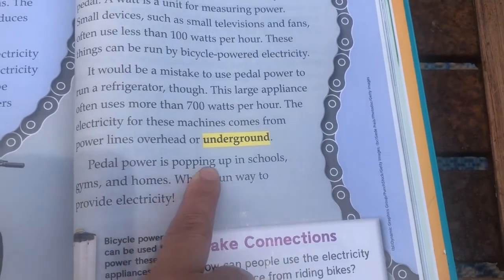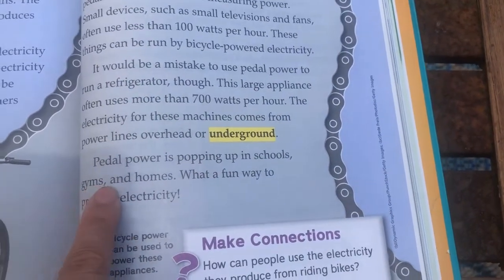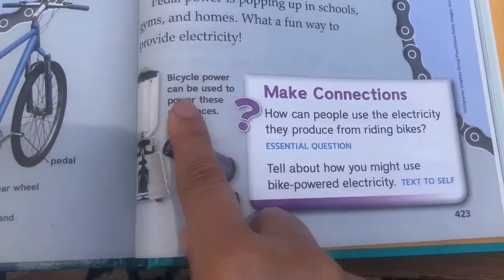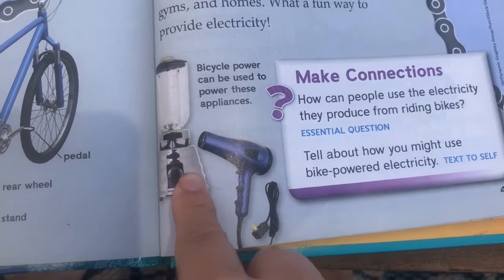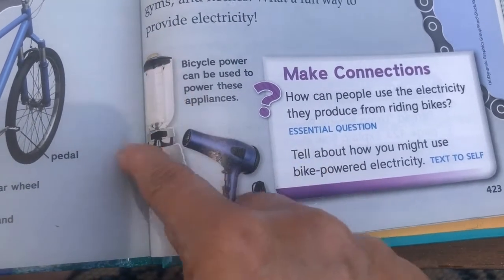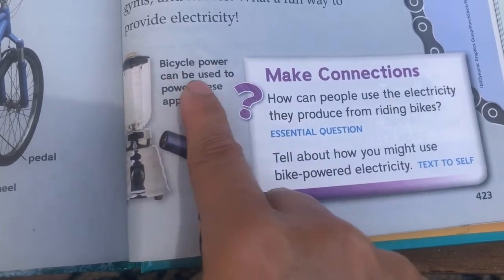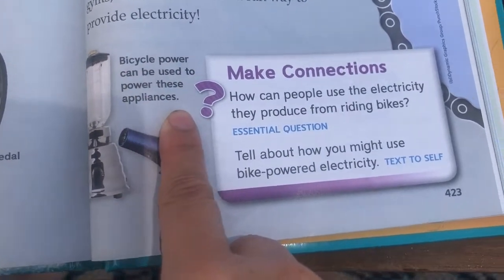Pedal power is popping up in schools, gyms, and homes. What a fun way to produce electricity. Here's a picture of a blender and a hairdryer. Bicycle power can be used to power these appliances.